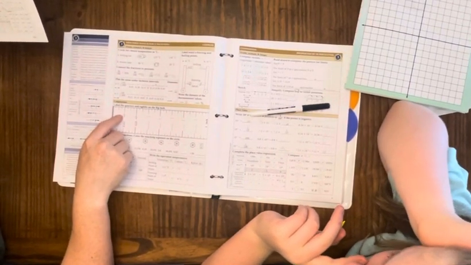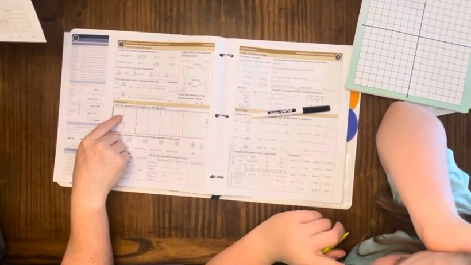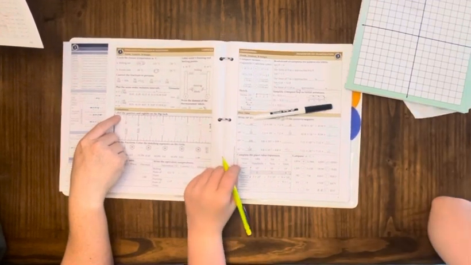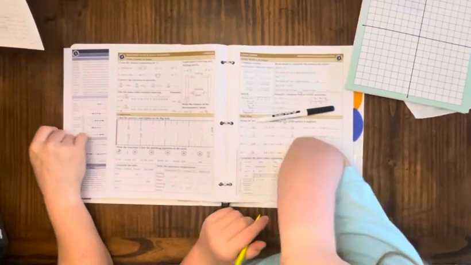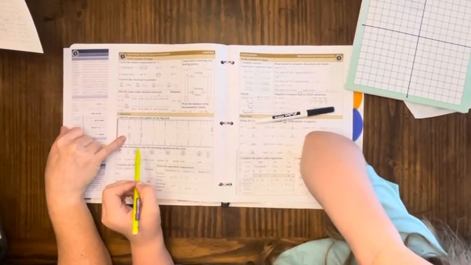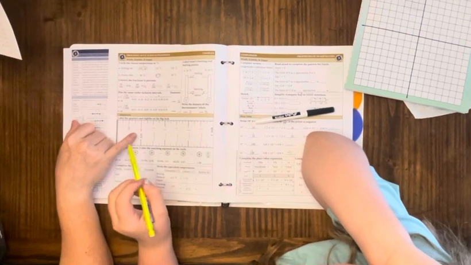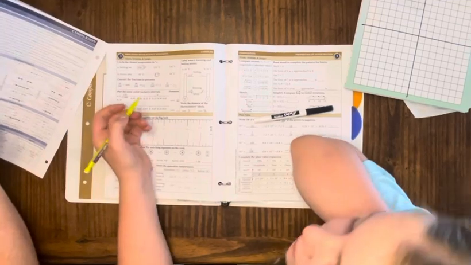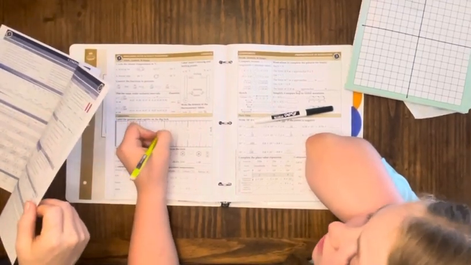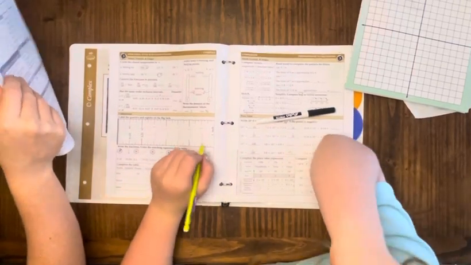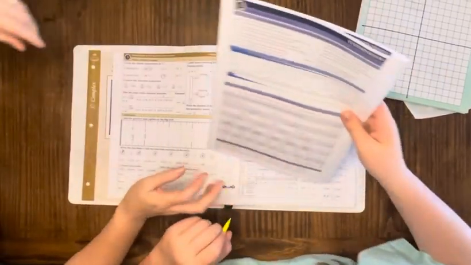Label the quarters and eighths on the big inch. So we're labeling our quarters and our eighths. So we have 1/8 equals 0.125. 1/4 equals 0.25. What comes after that? Check chart 3-2.